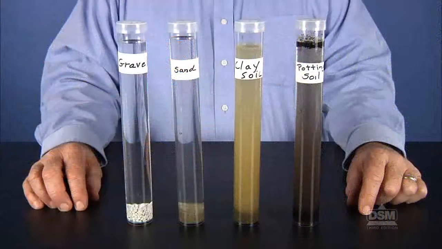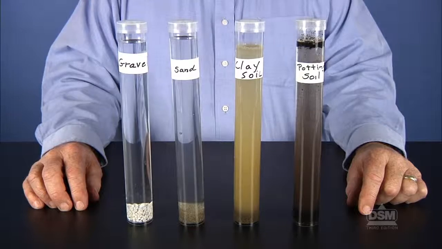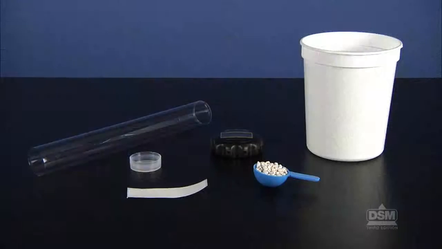Next, explain that there are 4 types of materials to be tested. Each team will add only 1 material to their tube and label the tube with the name of the material. Then teams will swap tubes so that everyone has a chance to experiment with all 4 materials. Distribute the materials to each team of 2.